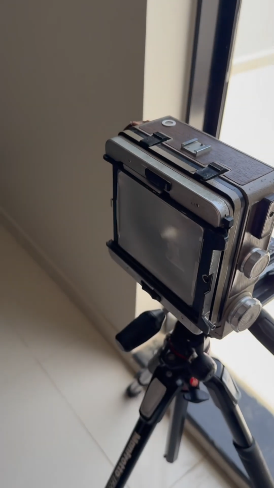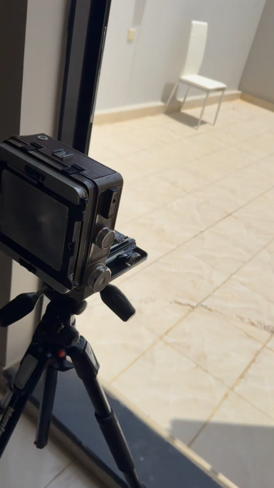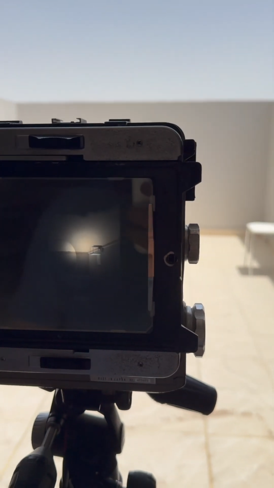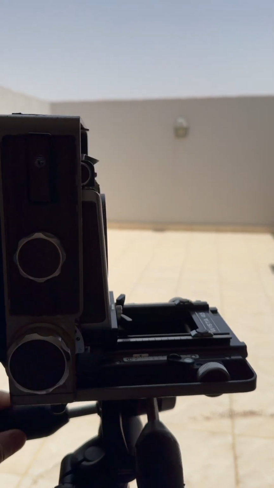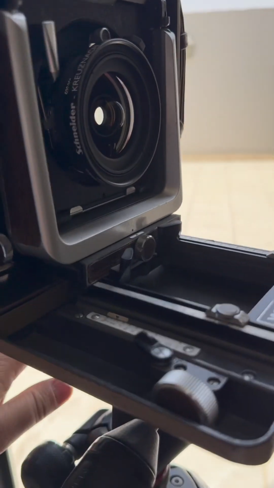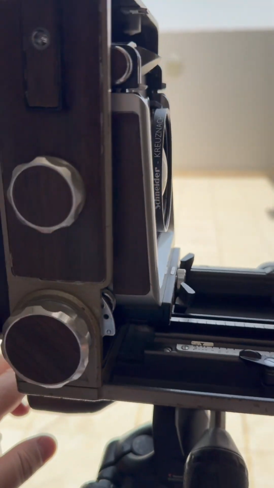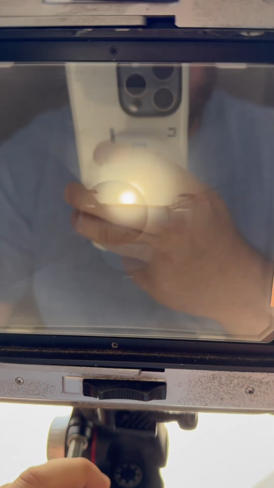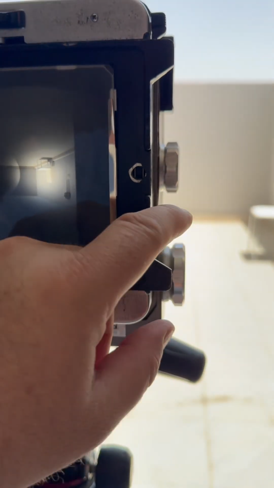I can't take a proper image with this camera because it's completely analog, and I don't have the time or the inclination now to develop the film. But I will show you how the image focuses on the focusing screen here.